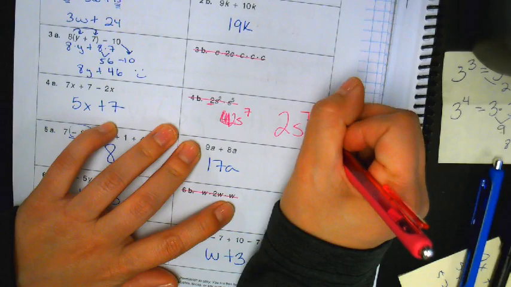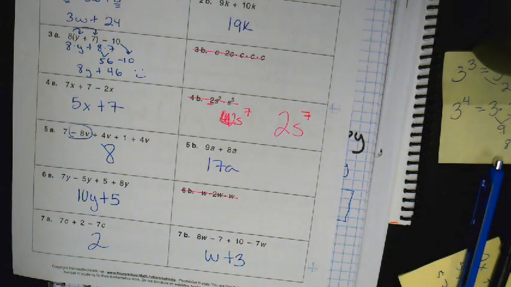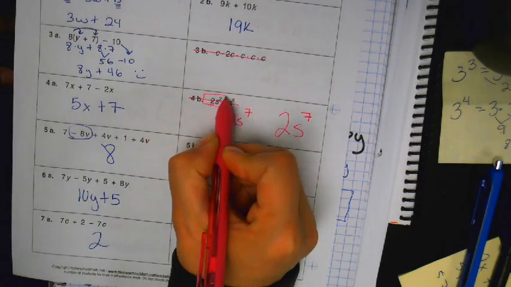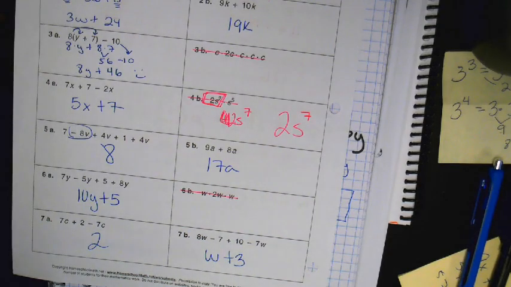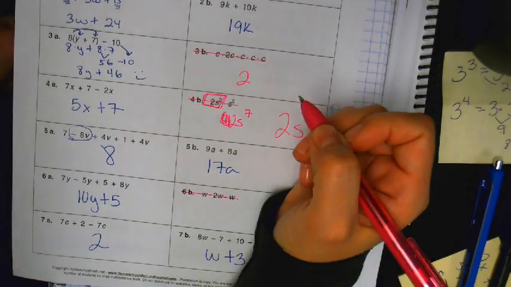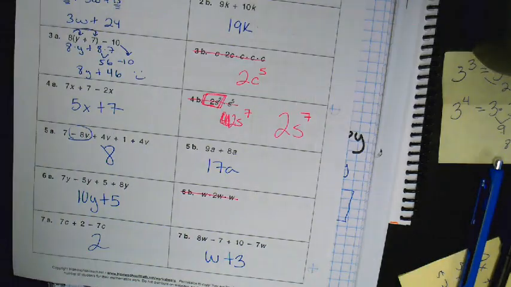I thought when you had exponents you were supposed to do them first, bring it down, and then multiply, because I thought 2s to the second power would just be 4s. No, this is a term. There's no math involved here. You can't do anything with the 2s to the power of 2. So does that mean 3B is 2c to the power of 5? Yeah, 5. What about 6B? 2 to the power of 3.